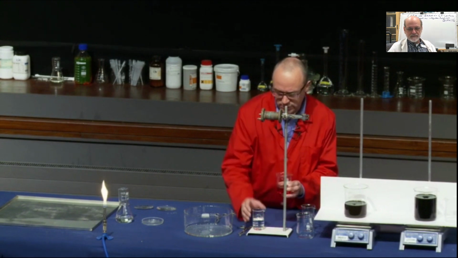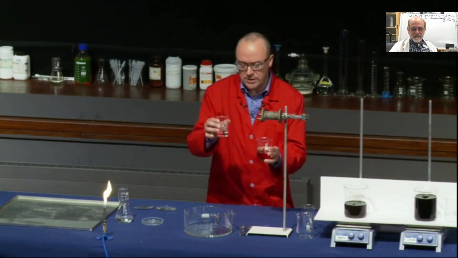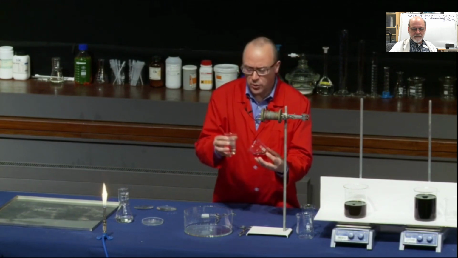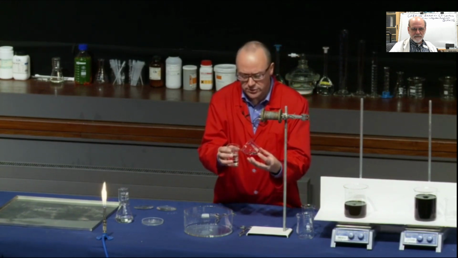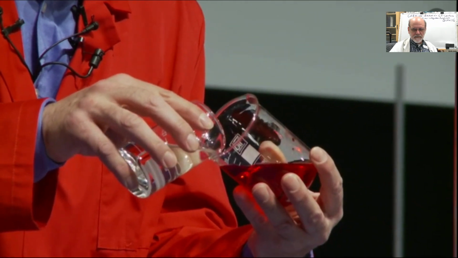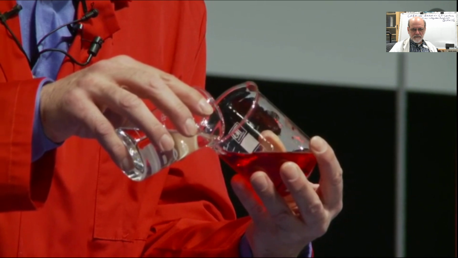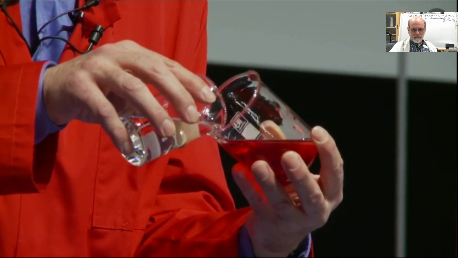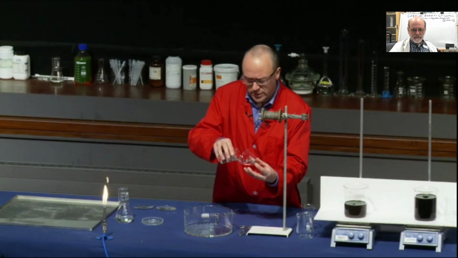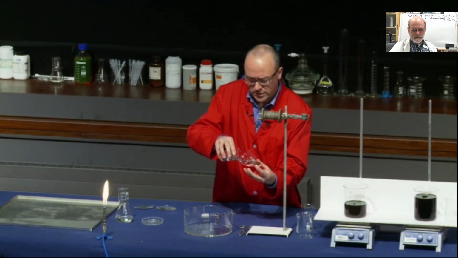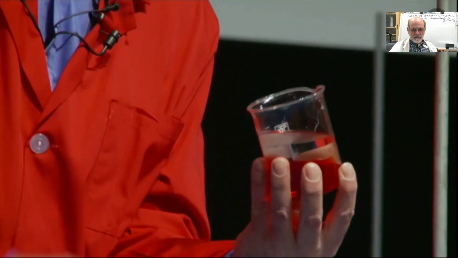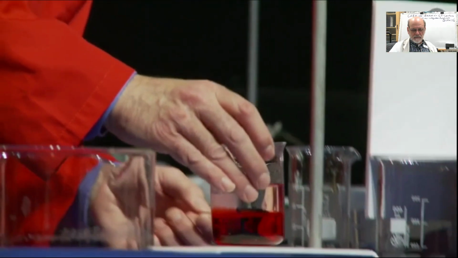So I'm going to use these two liquids. I have a red liquid and a colourless liquid. What I'm going to do is to pour the colourless liquid onto the red liquid very carefully and try to make two layers. So what I want to happen is for the colourless liquid to be floating on top of the red liquid in separate layers so that they don't mix. Okay, so I think that's worked quite well.